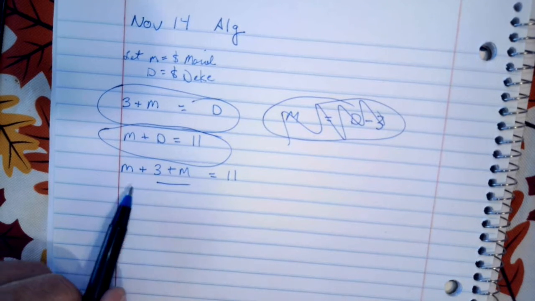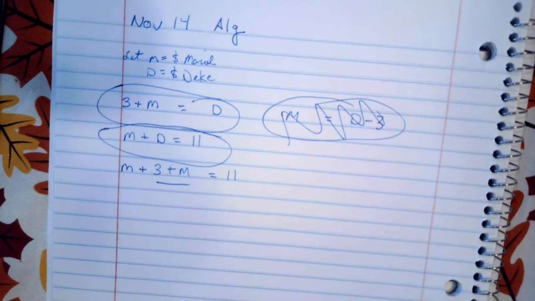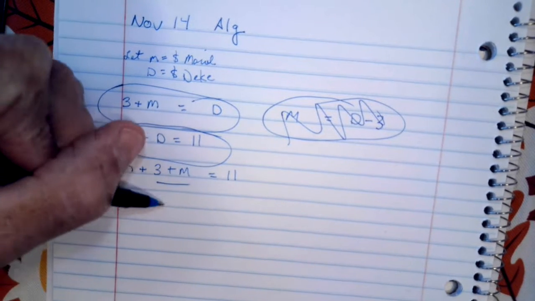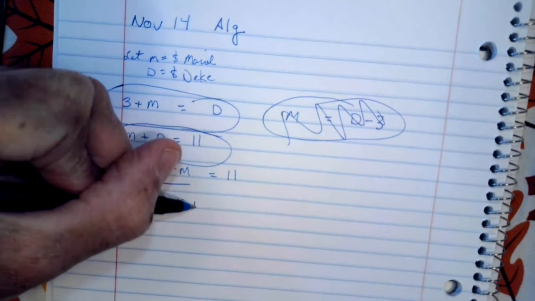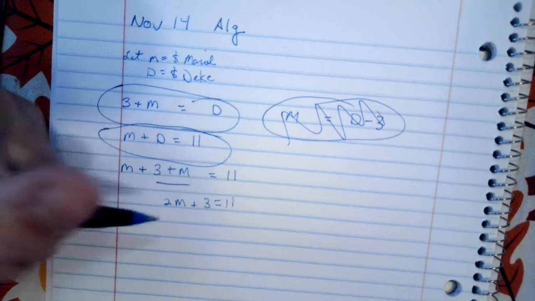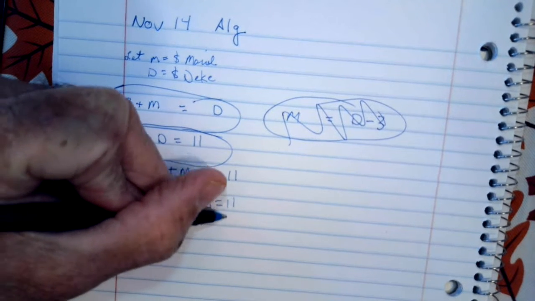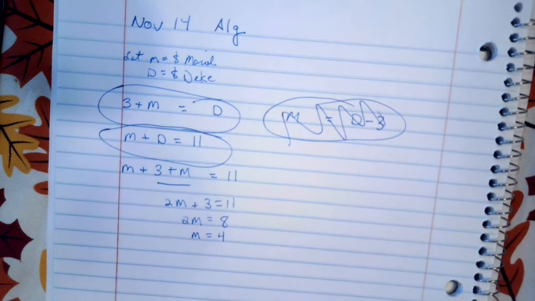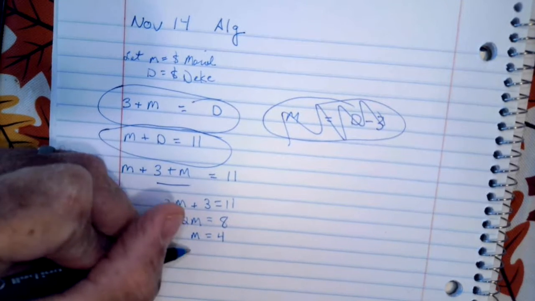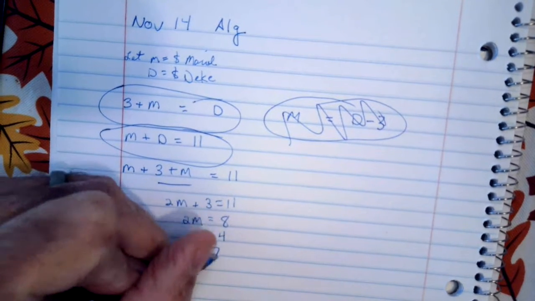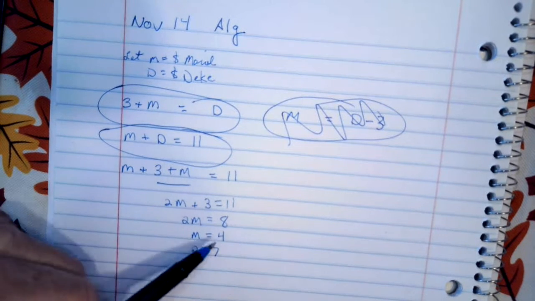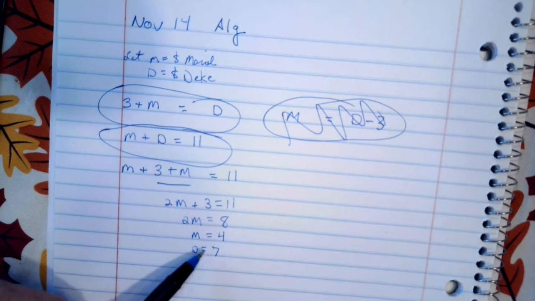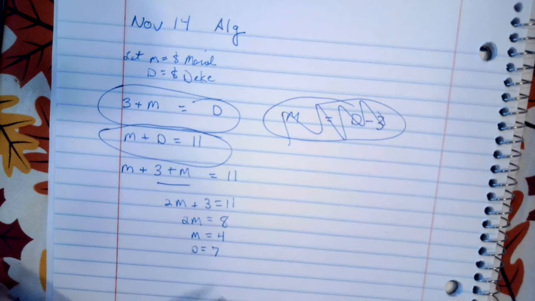So now I am going back to a very simple algebra problem that we've been doing for months now. So I have M plus M is 2M plus 3 equals 11. Subtract 3 from both sides. 2M equals 8. Divide both sides by 2. M equals 4. So now I know that Mariel has 4. I can figure out Deke because 4 plus 3 is 7. And I know Mariel plus Deke is 11. 4 plus 7 is 11. And Deke is 3 more than Mariel. So I've done everything I could.